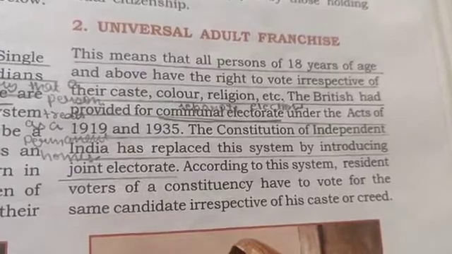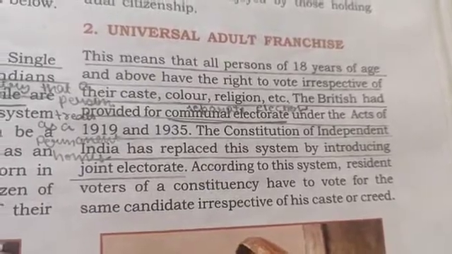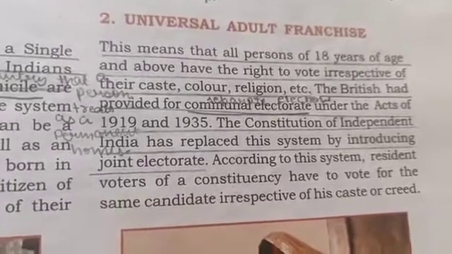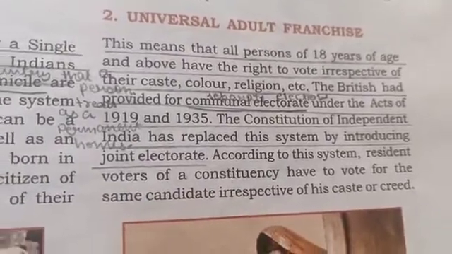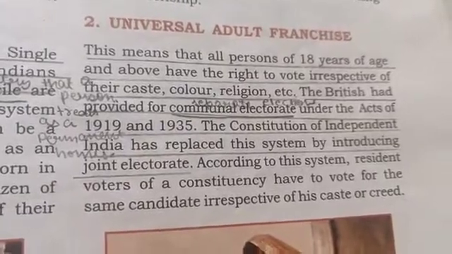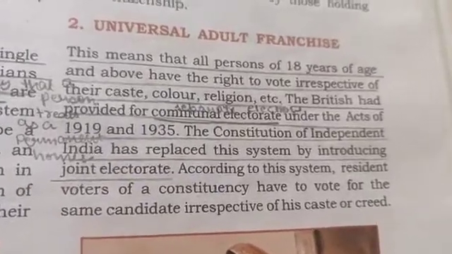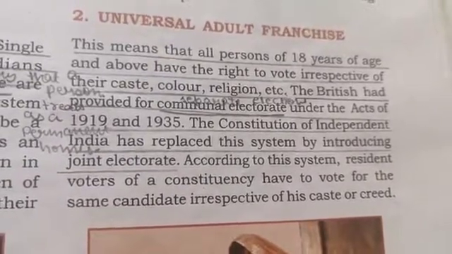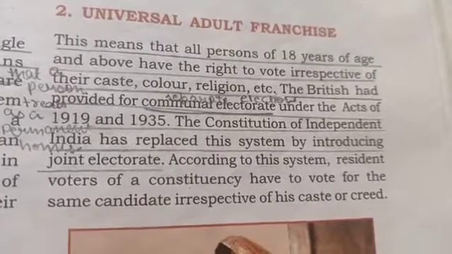Now, the British had provided for communal electorate in the years 1919 and 1935, meaning to say that if I am a Christian, I can only vote for a Christian candidate. I have no business voting for a Hindu or a Muslim or a Sikh candidate. That was before India gained independence.